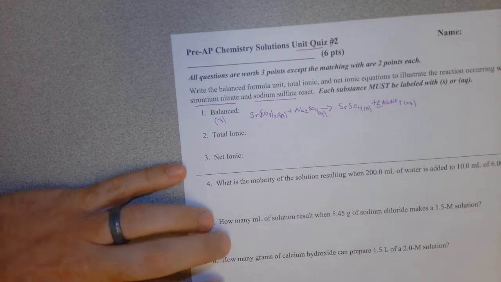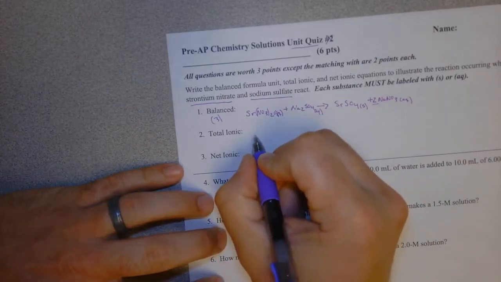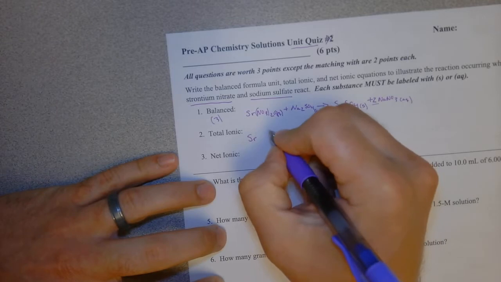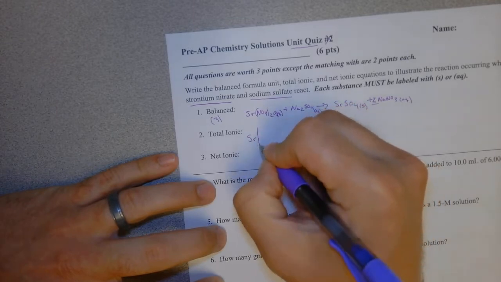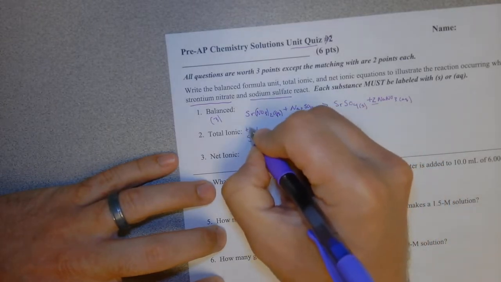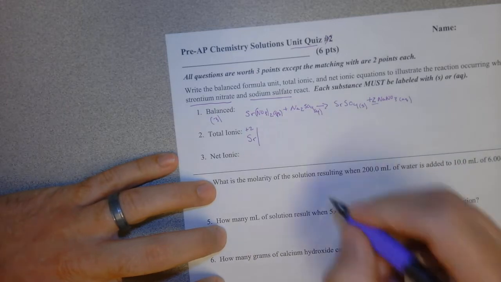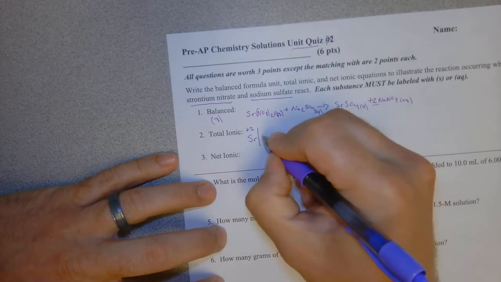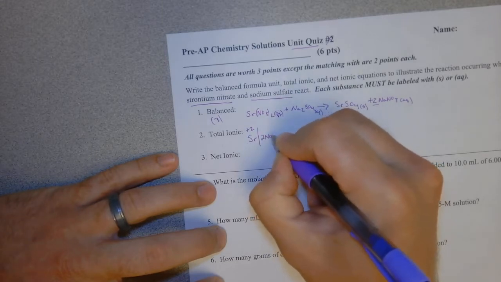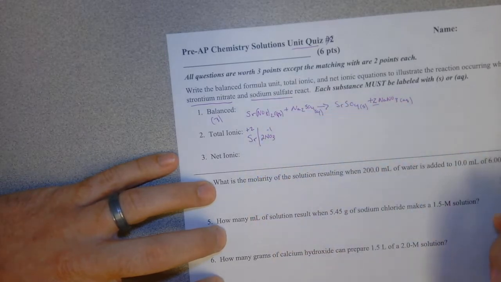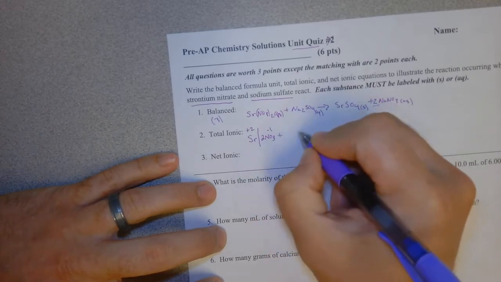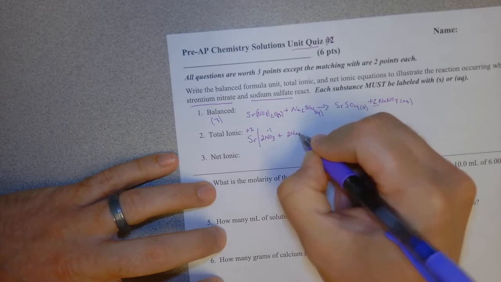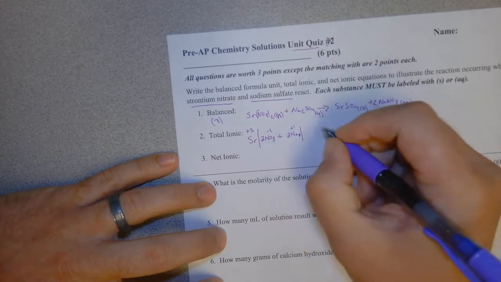question. All right. The second part, total ionic. So what I'm going to do is copy everything straight down, Sr, and then anything that's aqueous, I'm going to split apart. So Sr, and I'm going to add the charge above it. And this 2 tells me there's going to be 2 NO3. So I'm going to put 2 NO3s. Each one has a -1 charge. And I'm going to add that 2 here. Once again, I have 2 Nas. That's split with a +1.